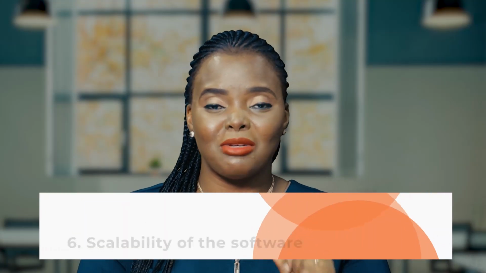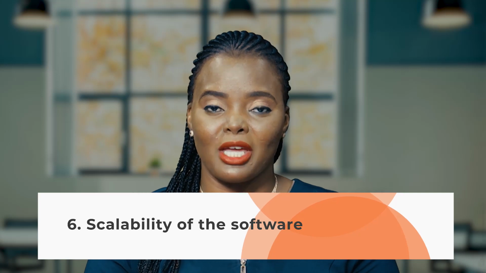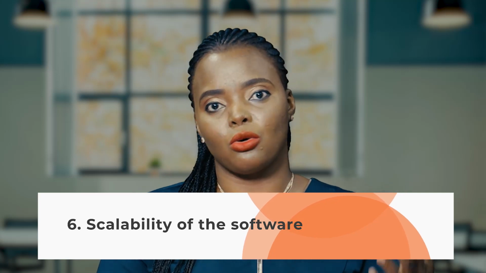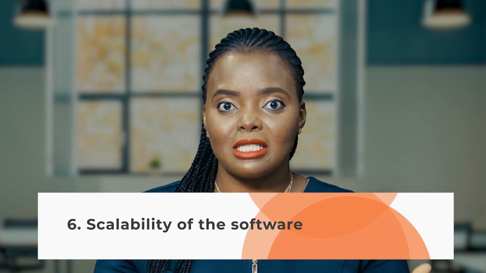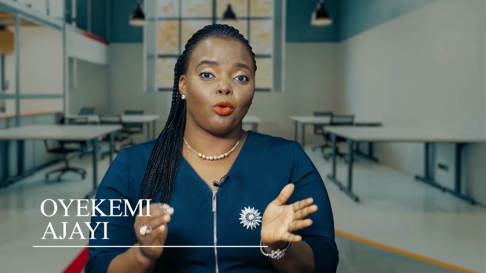Taking it a step further, you also need to look at scalability of this particular software. In the event that activities have increased in the business and you need to scale up and expand, are you able to continue using that software? Maybe you just need to upscale a bit, still using that software. You need to put all this into consideration.